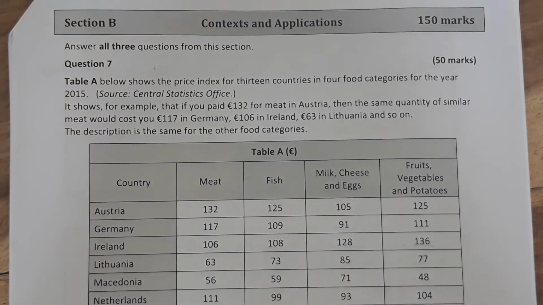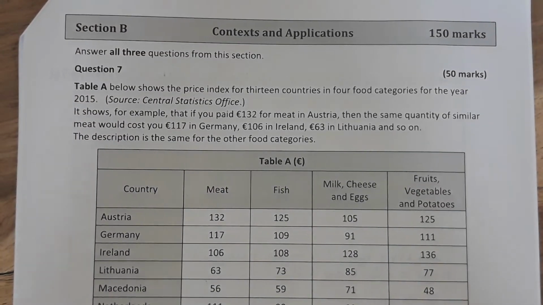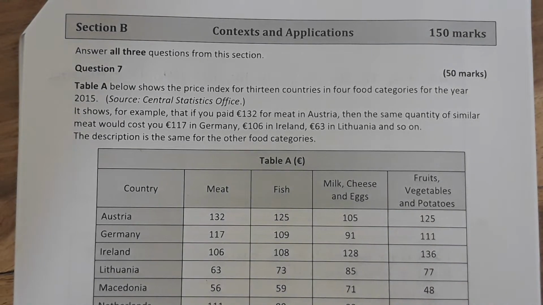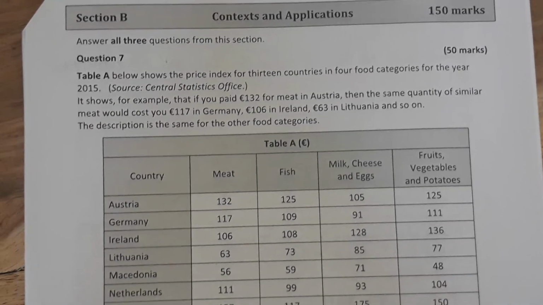Okay, so now we're on to section B, and this is question 7. Table A below shows the price index for 13 countries in 4 food categories for the year 2015. It shows, for example, that if you paid €132 for meat in Austria, then the same quantity or similar meat would cost you 117 in Germany, 106 in Ireland, 63 in Lithuania, and so on. The description is the same for the other food categories. So here you have them there.